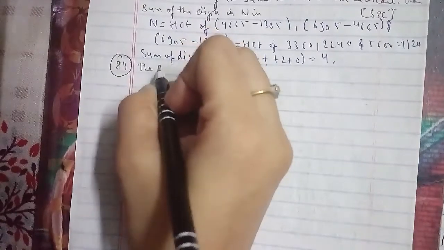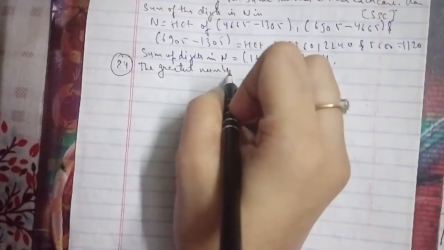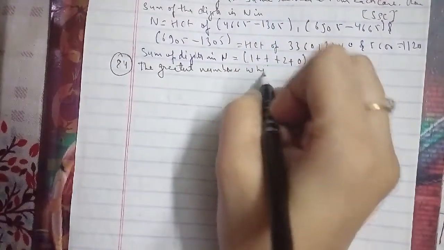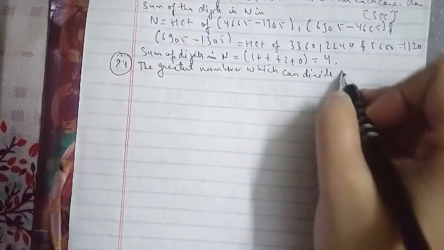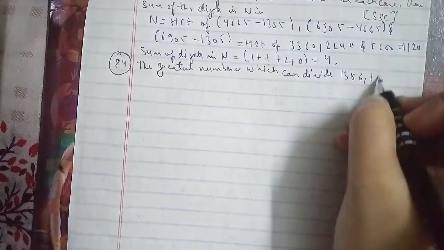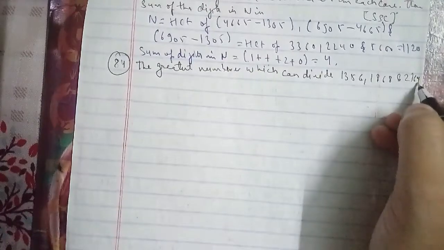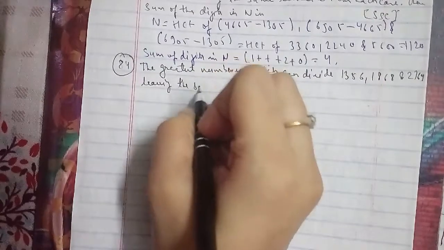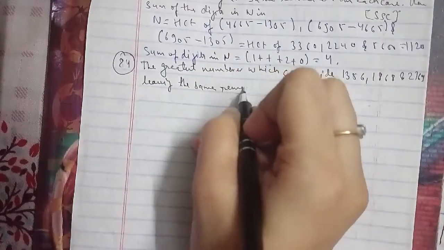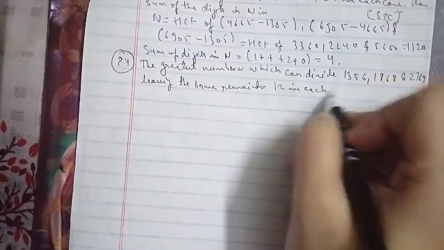The greatest number which can divide 1356, 1868 and 2764, leaving the same remainder 12 in each case, is? The options we have are 64, 124, 156 and 260.